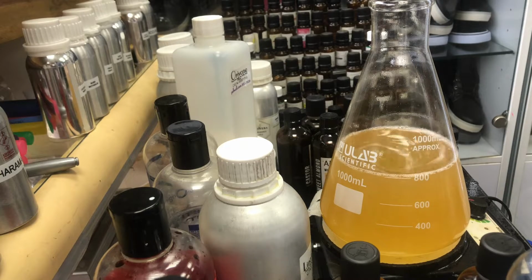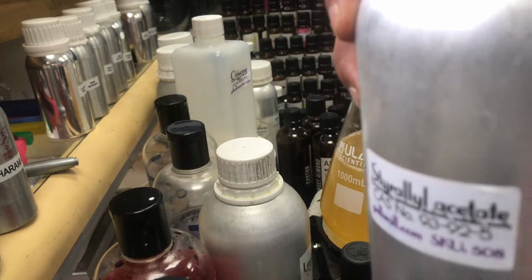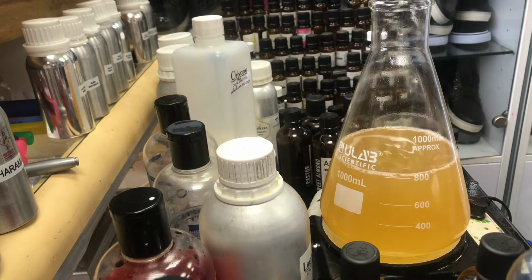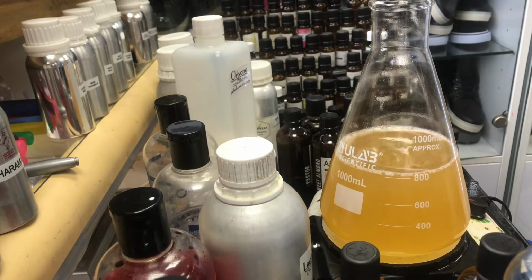linalyl acetate, 10 ml, and the next thing I'm going to use is styrallyl acetate, also 10 ml. These are from my experience of making an Envy perfume impression before, and I use these based on my own experience to make it more beautiful and attractive, with a nice smell. So this styrallyl acetate, 10 ml, going in there.